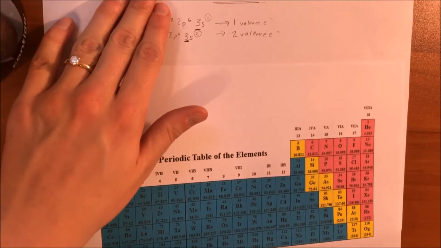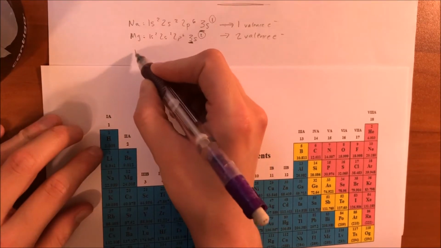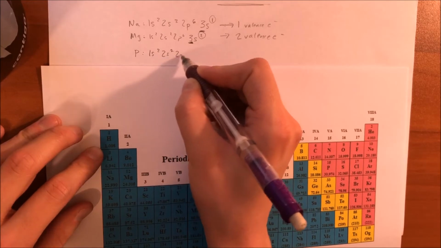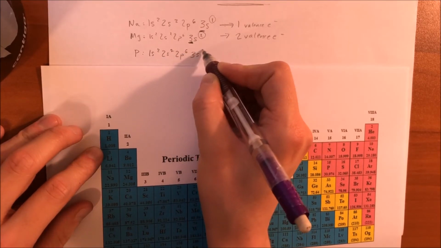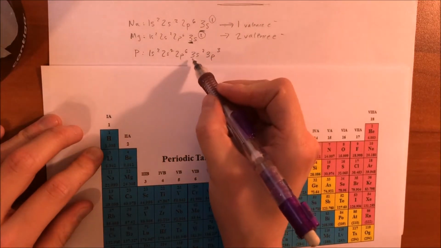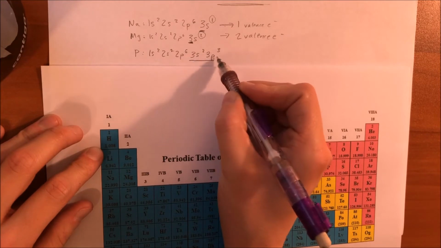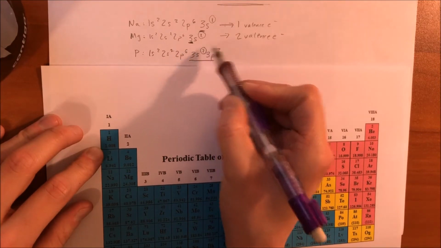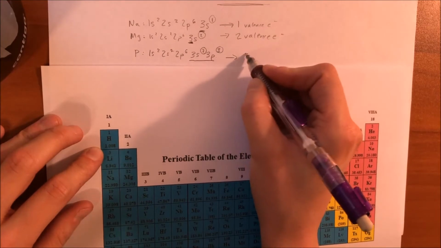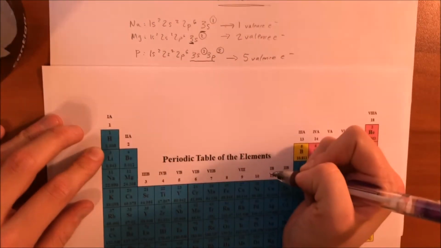Now, let's do one more example. Let's take, for example, phosphorus. Its electron configuration is 1s2, 2s2, 2p6, 3s2, 3p3. So again, go to the highest energy level and just look for the s and p electrons, which in this case we have 3s2 and 3p3. So that would be a total of 5 valence electrons.